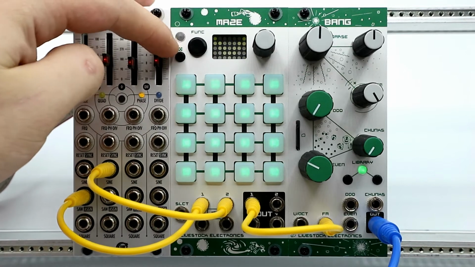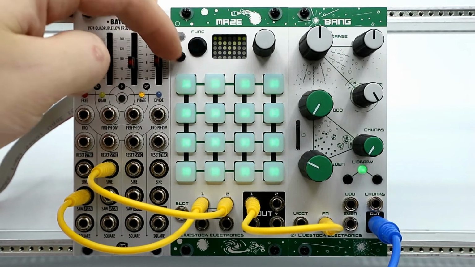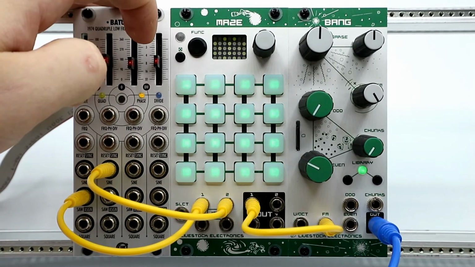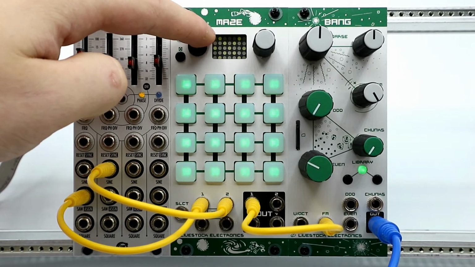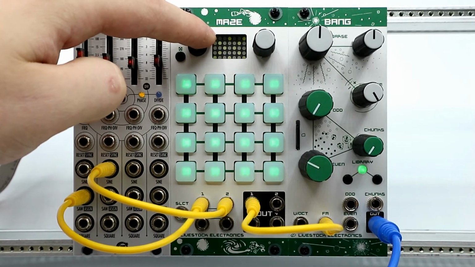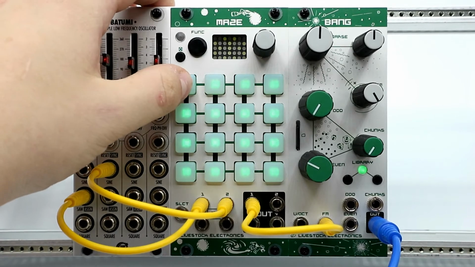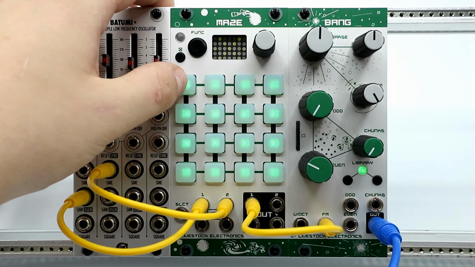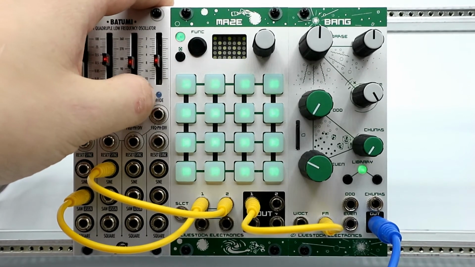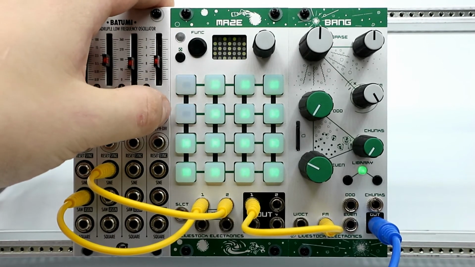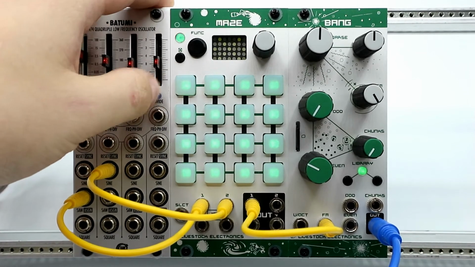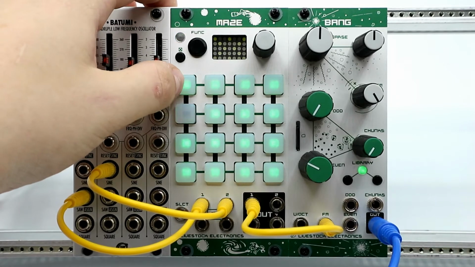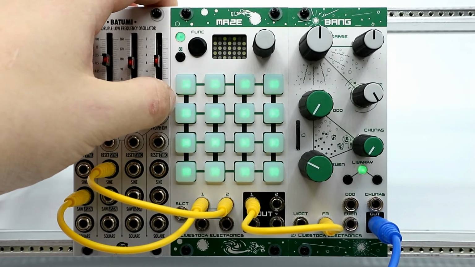So let's say I want to mute a routing. I can press the mute button here, which will bring you to the mute mode, which is indicated with an X animation. Here, whenever I press a routing position, it will mute or unmute the routing.